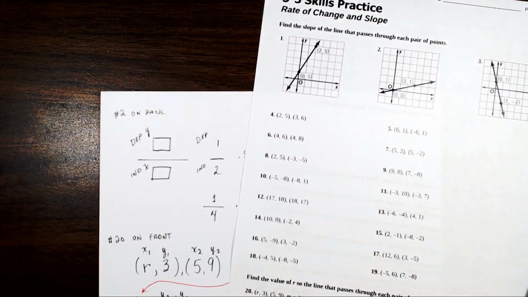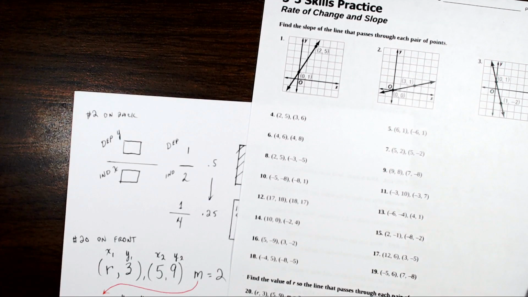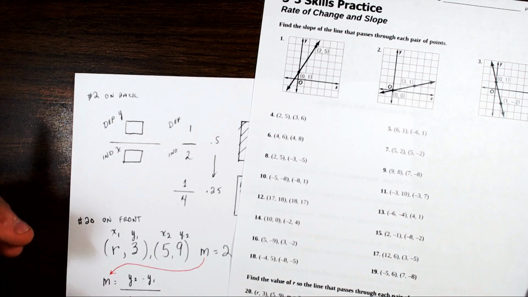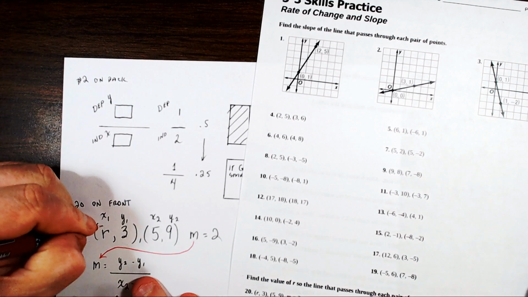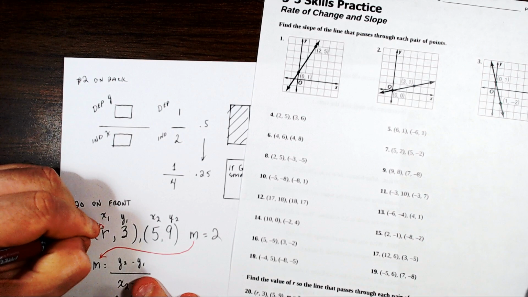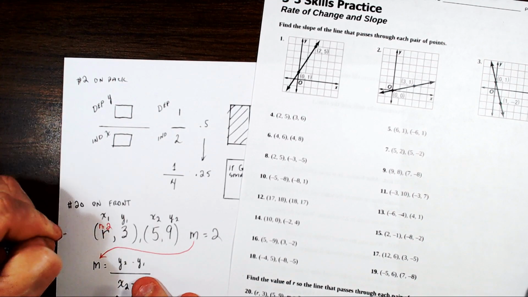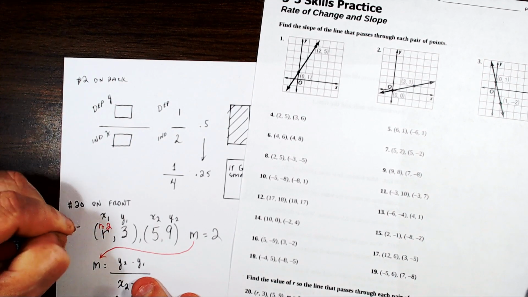Just before we stop, let's remember what r is. Let's go back up here. We found r. r equals 2. So that is x1 equals 2.